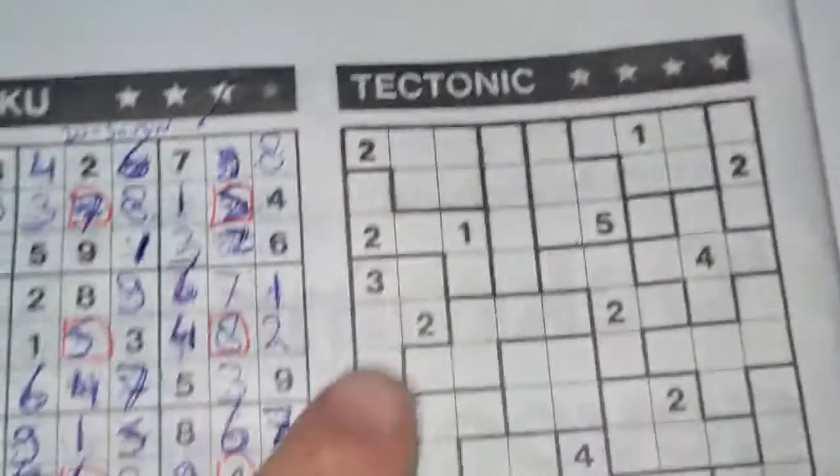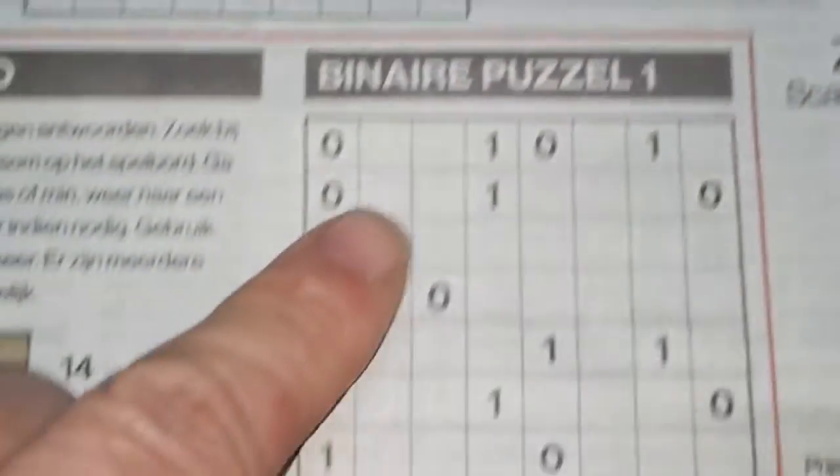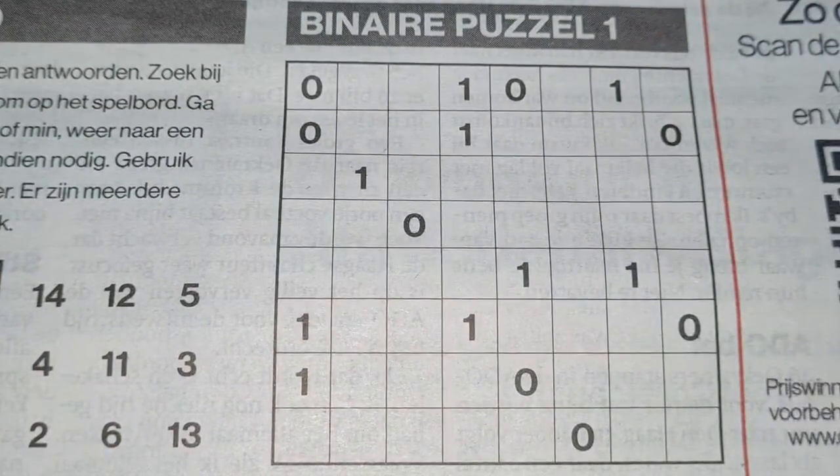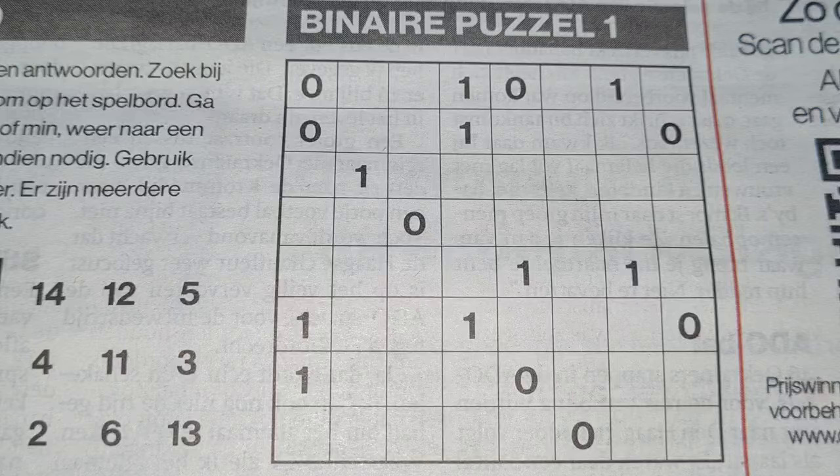We have 2 puzzles left, the tectonic with 4 stars and the binary puzzle. But first we will solve this binary puzzle number 4312.